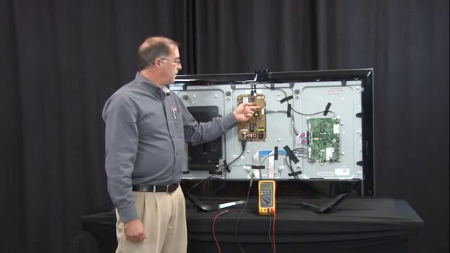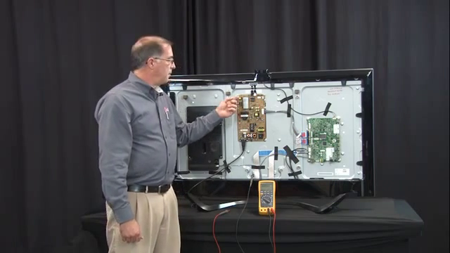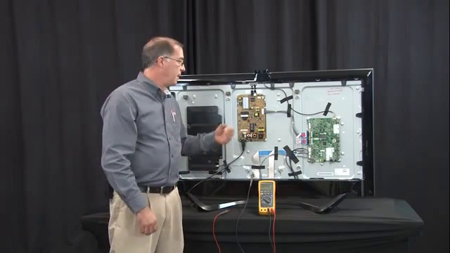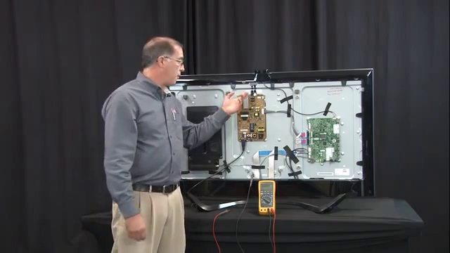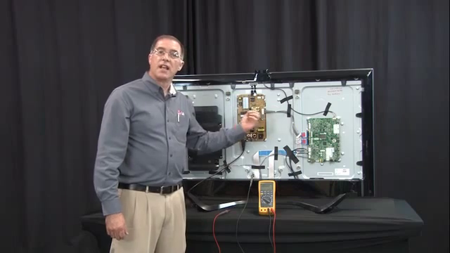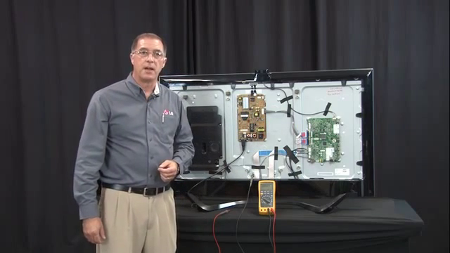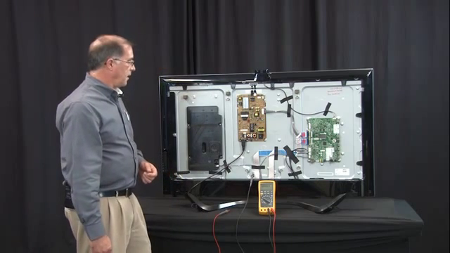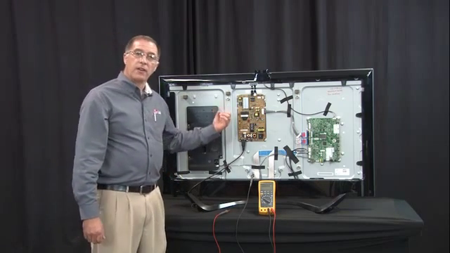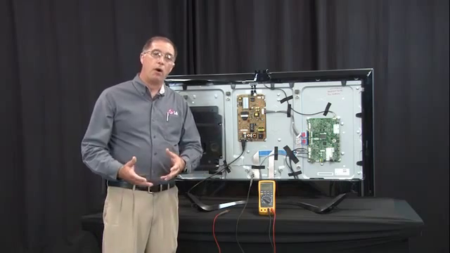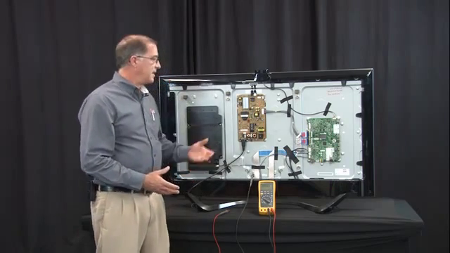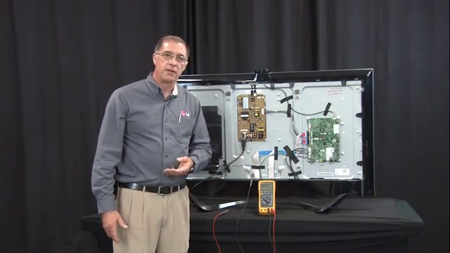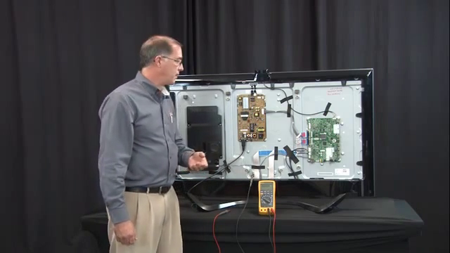Now we see that our LED is blinking because we do not have any dimming information coming to the power supply or the inverter, and so it's letting us know that that dimming information for PDIM is absent. Okay. Now what we've done is we've eliminated part of our power supply, and what we know is if the power supply is told to turn on, it will generate the voltages and it will regulate the voltages.